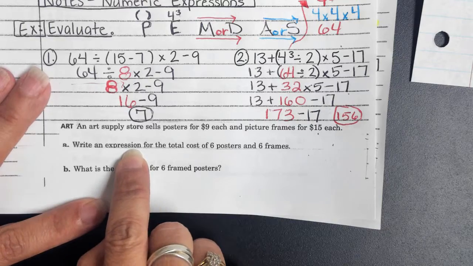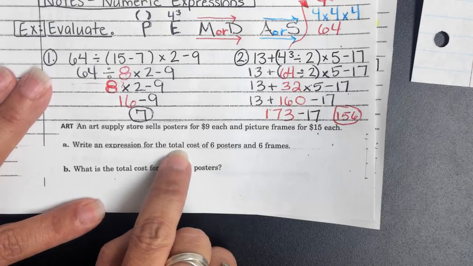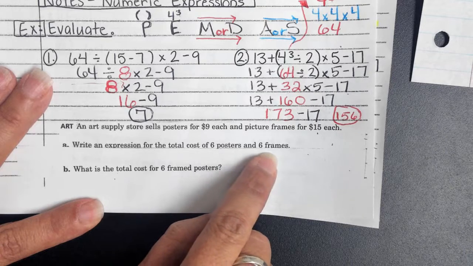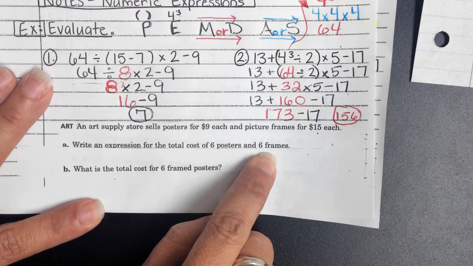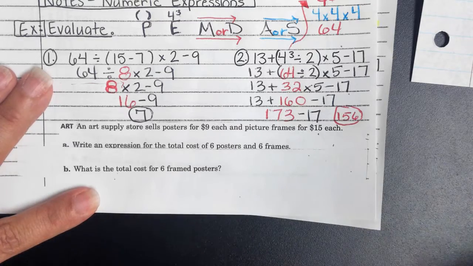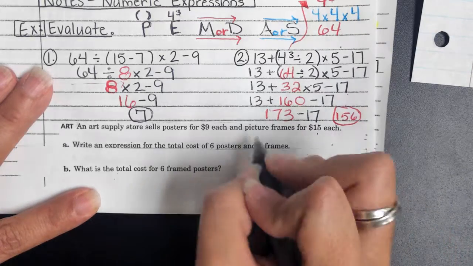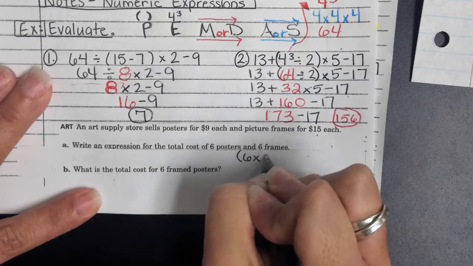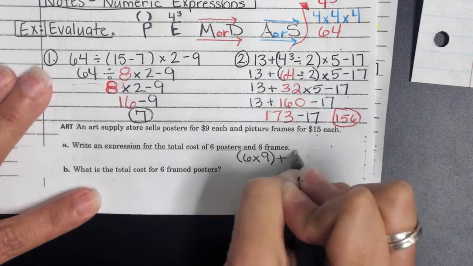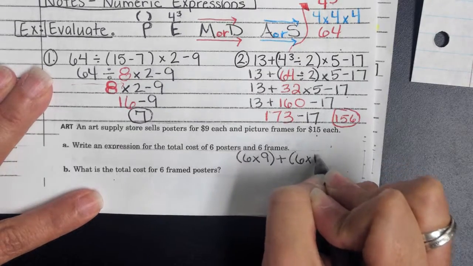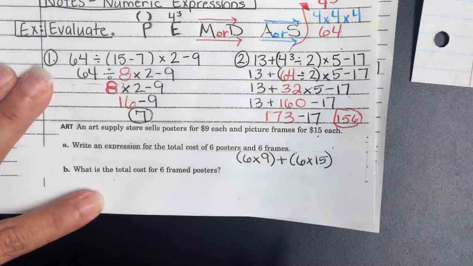For right now, write an expression for the total cost of 6 posters and 6 frames. So what would the math problem be? What would the expression be? 6 times 9 plus 15 times 6. Yep. 6 times 15 or 15 times 6.